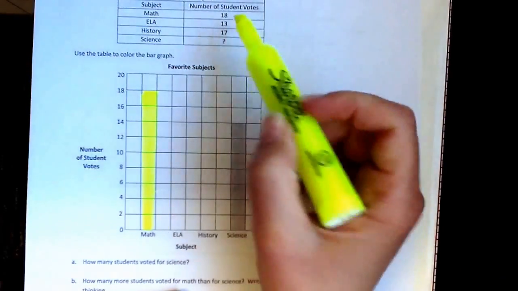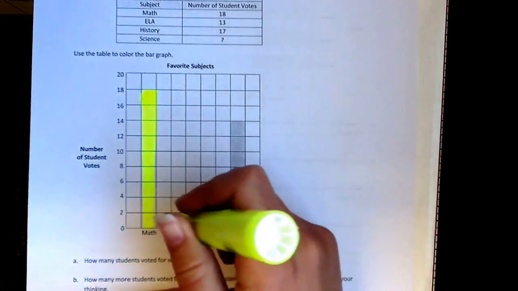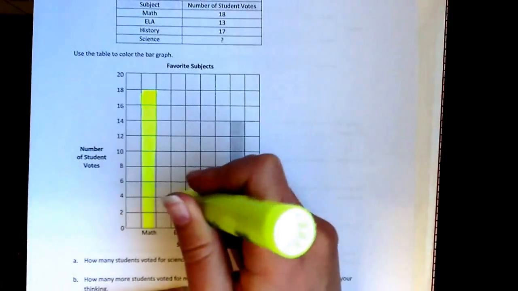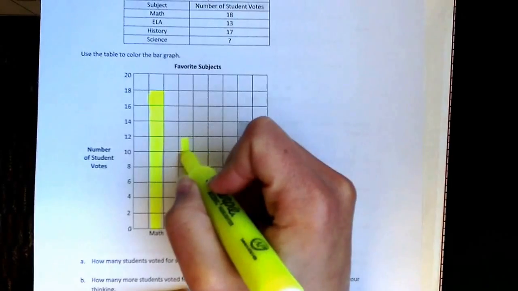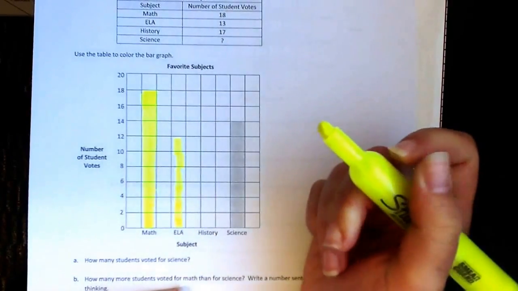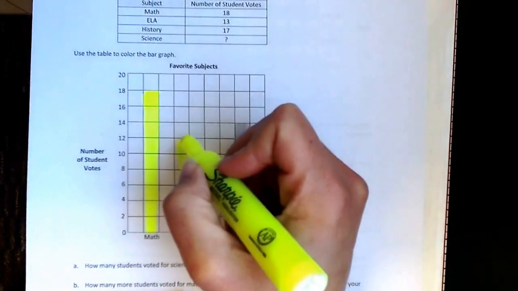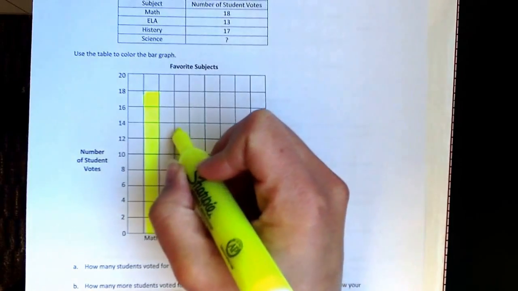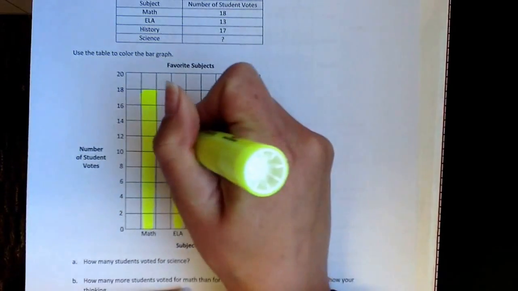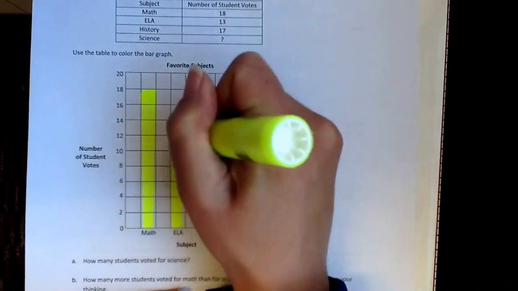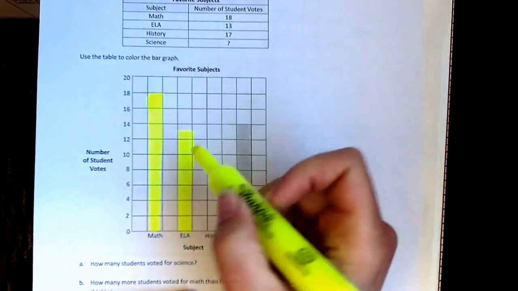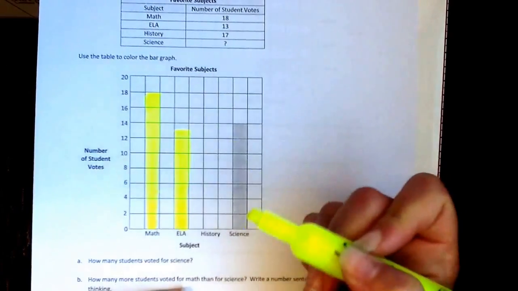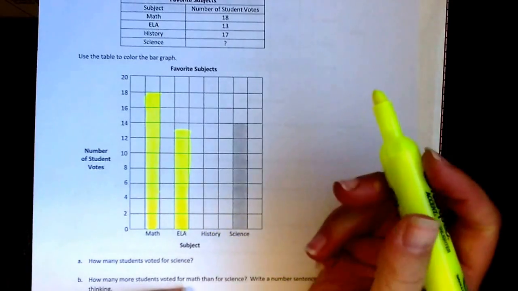For ELA, there's 13. So 2, 4, 6, 8, 10, 12. The next one would be 14, and that doesn't work. But what's between 12 and 14? Hopefully you said 13. So we need to cut that bar in half. That's when it's okay to go above the line because you want to be halfway in between 12 and 14.